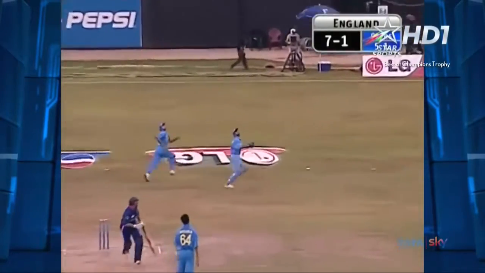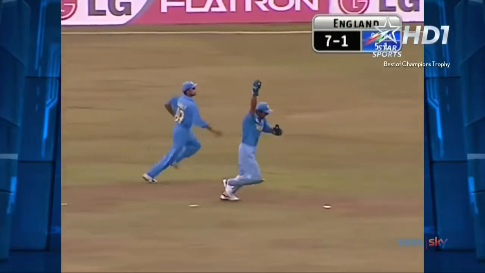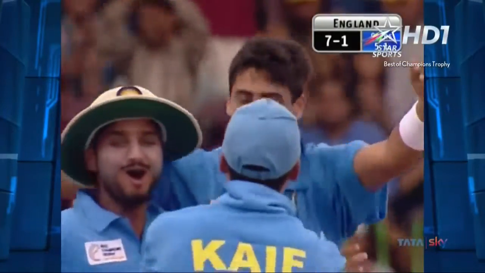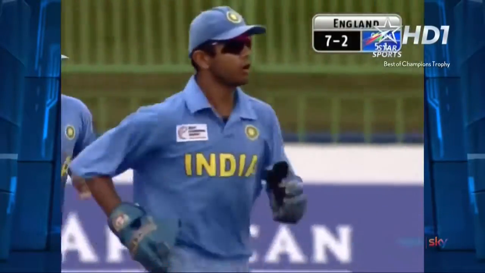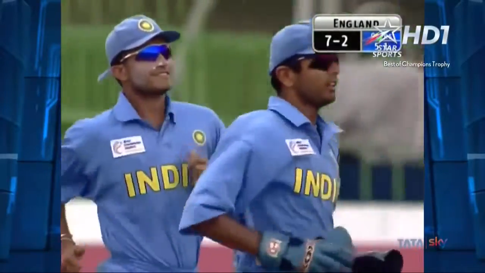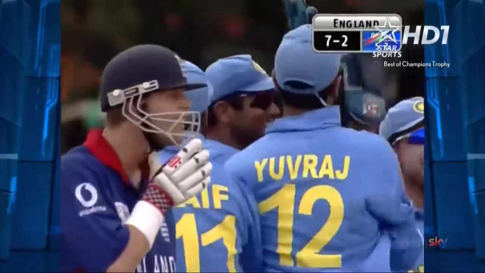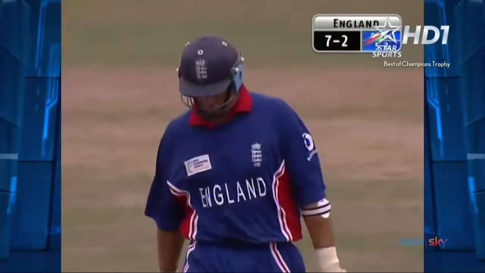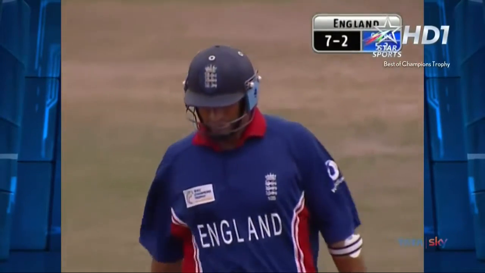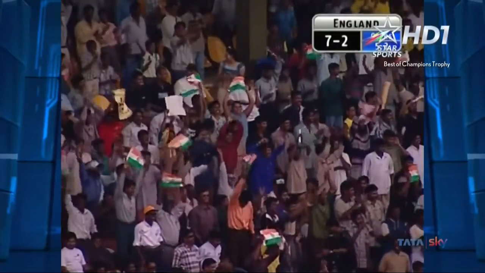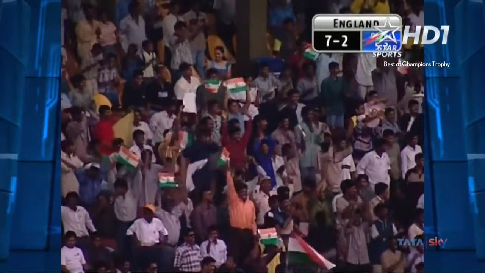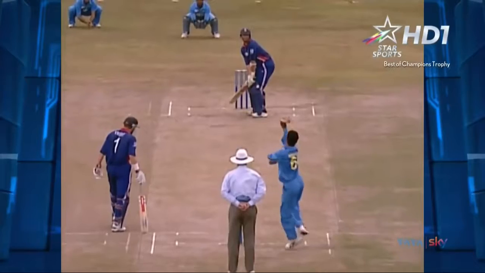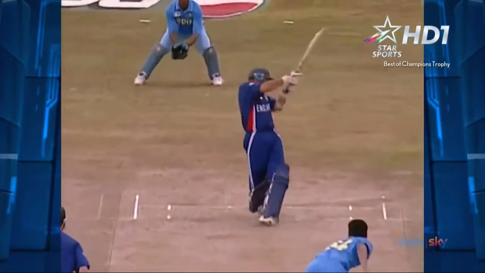Straight up in the air. Caught. Steve Bucknor's intervention this time is merely to raise the index finger. Dravid has dropped him on Mort, but caught him shortly after to make up for that error.